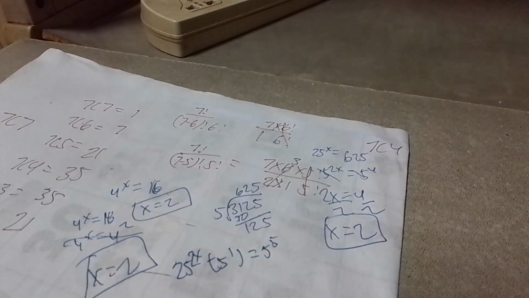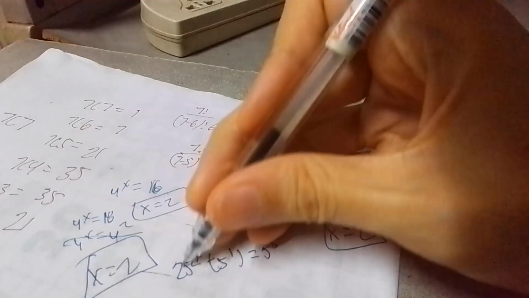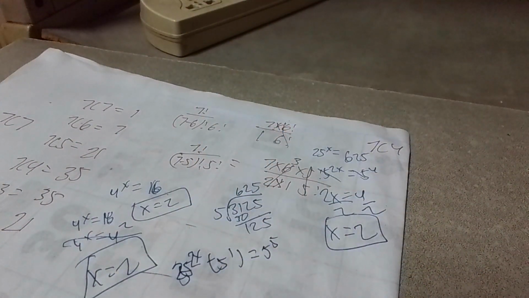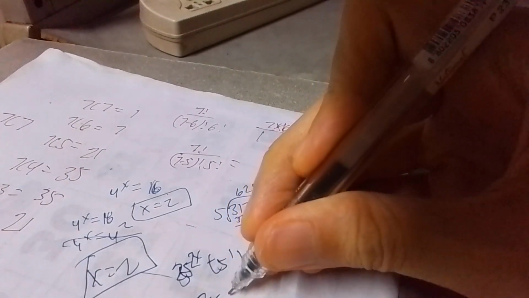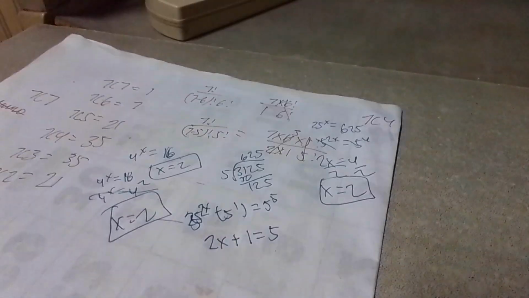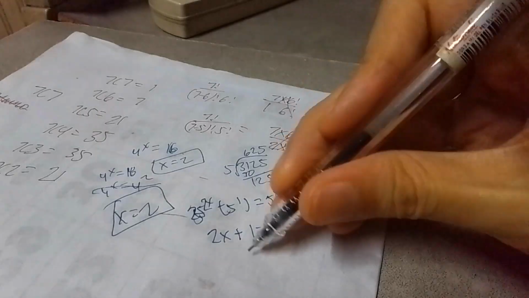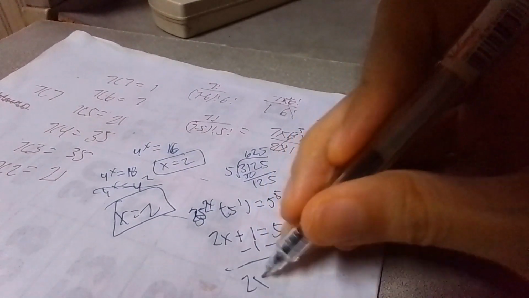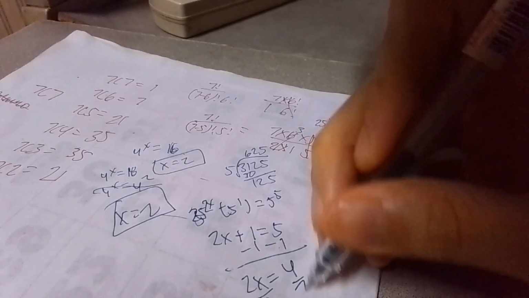Now that all the bases are equal, goodbye bases, and now we can solve. So 2x plus 1 equals 5. Now we work on the math. We're back to a one-step equation. Then we subtract 1 on both sides. We get 2x is equivalent to 4. Divide both sides by 2.